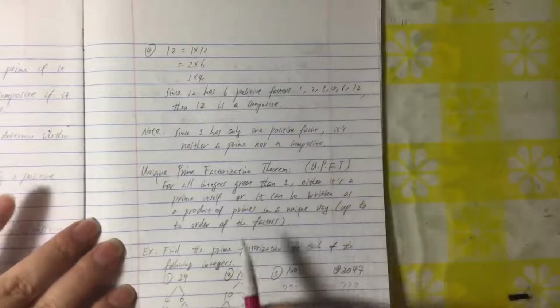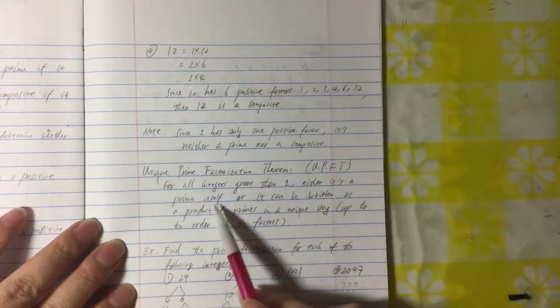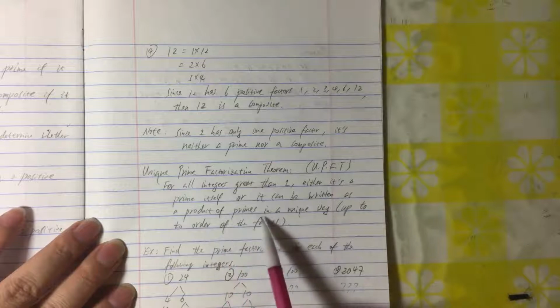That's what the theorem says: for any integer greater than 1, either it is itself a prime, or it can be written as a product of primes.